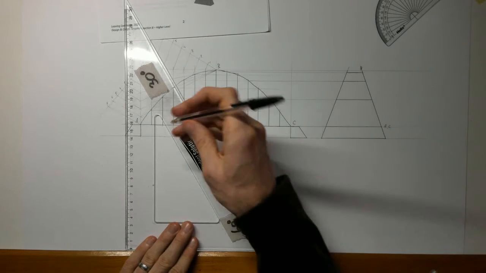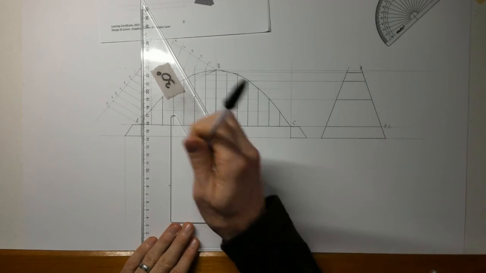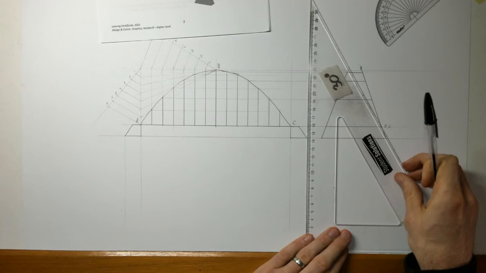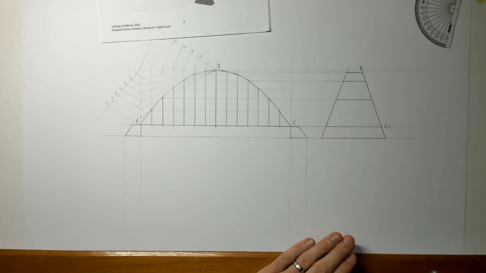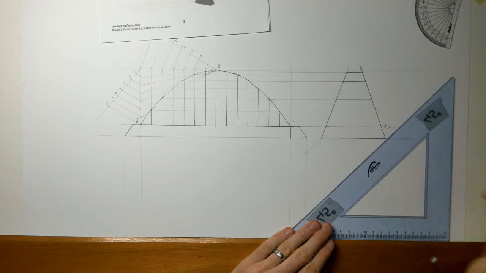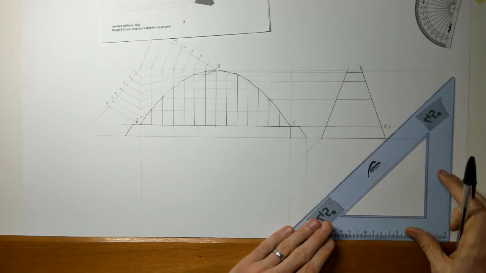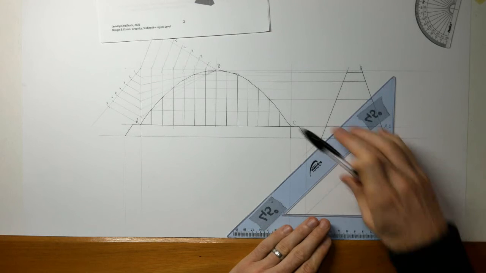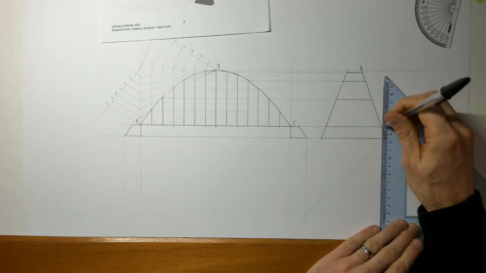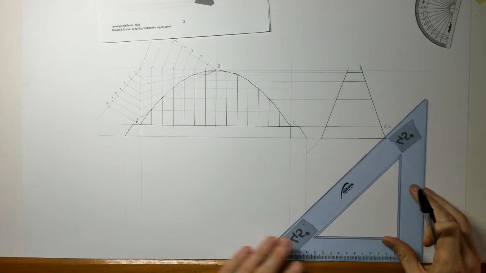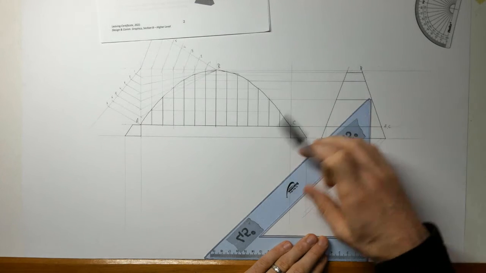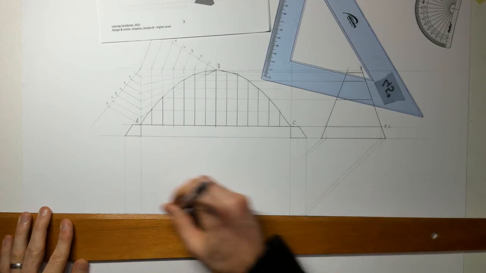So let's start with I suppose the supports for the bridge. Bring these down also. Back to the supports. Check then across.